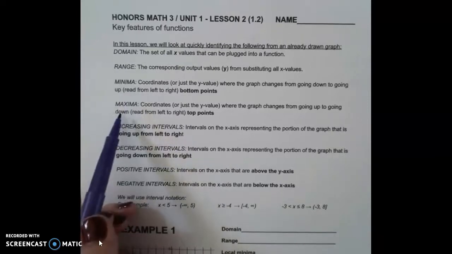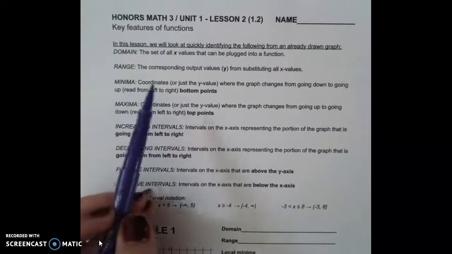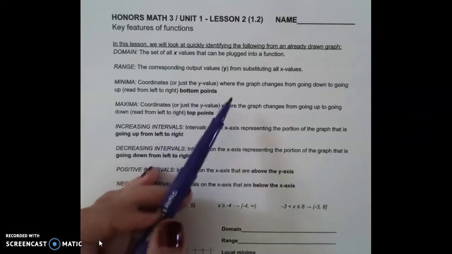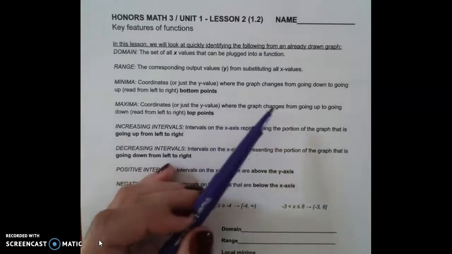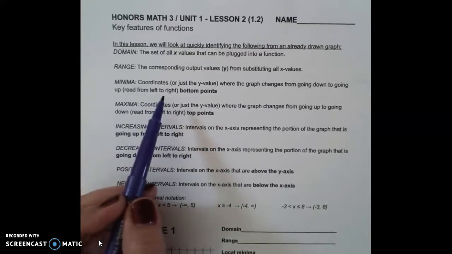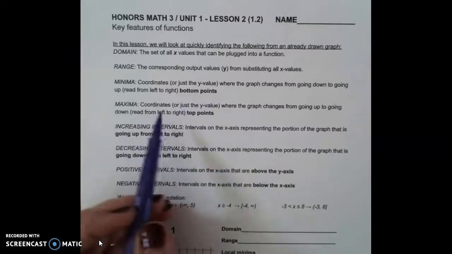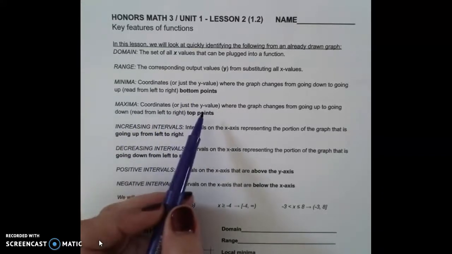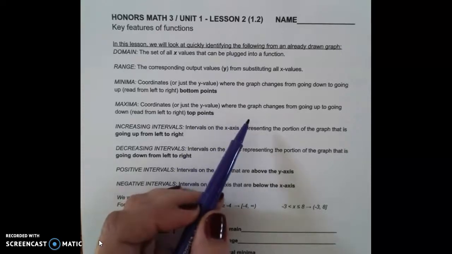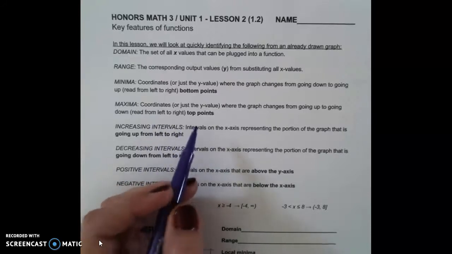The minima and maxima, you'll hear me refer to as just min and max, but these are the coordinates, or sometimes just written with the y value, where the graph changes from going down to up for the min, and you're always going to read that from left to right, and this will be your bottom points. Your maxima is the coordinates, or sometimes written as just the y value, where the graph changes from going up to going down. Again, reading from left to right. These will be your top points.